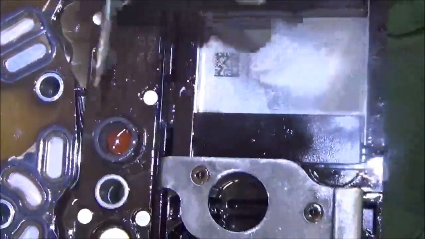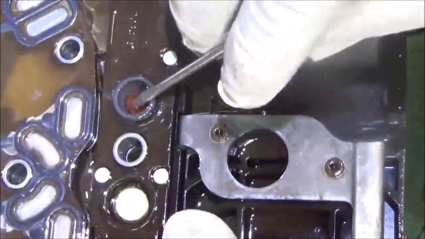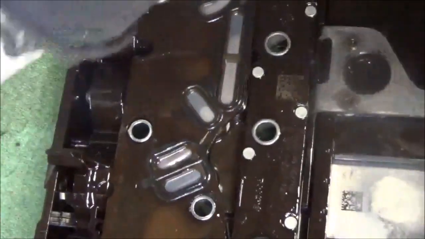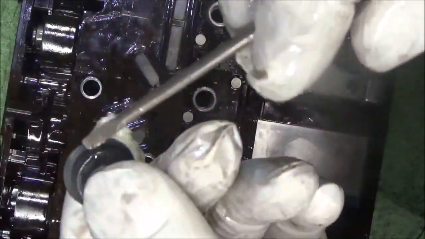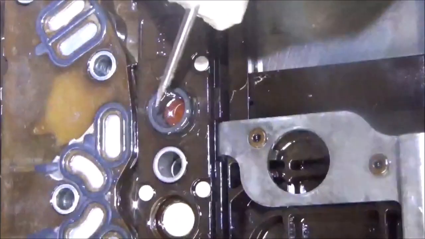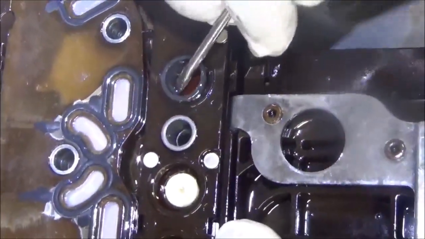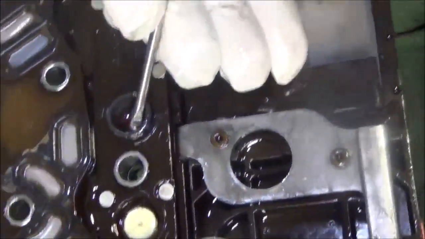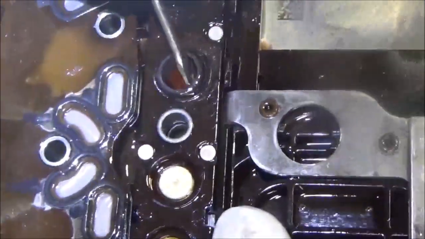Okay, now what's best to do is make sure that this ridge part is inside the slots. So what I do, push it in like that.